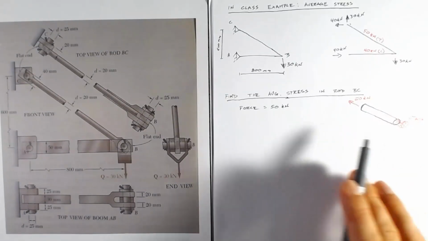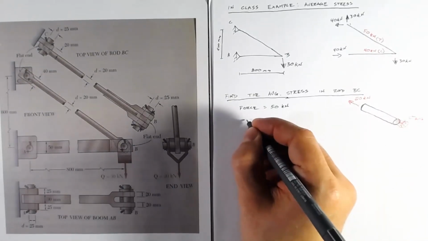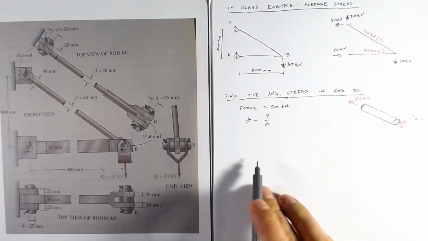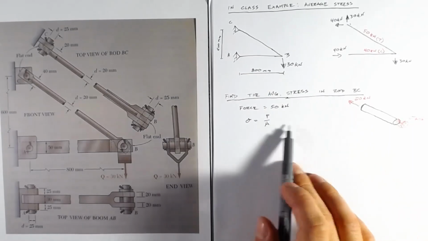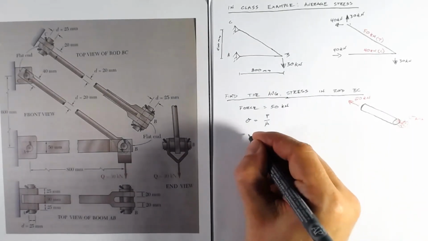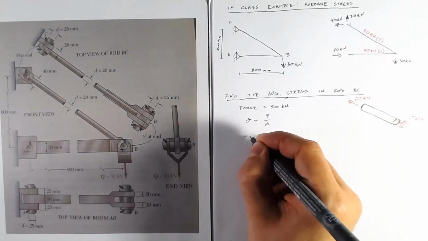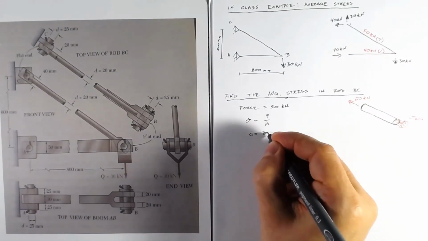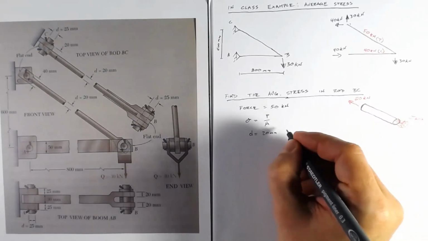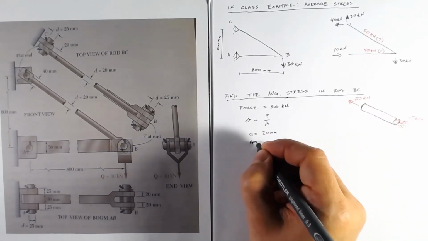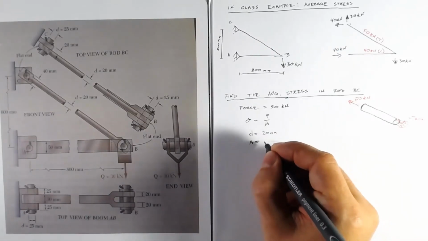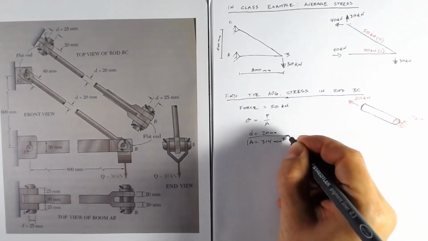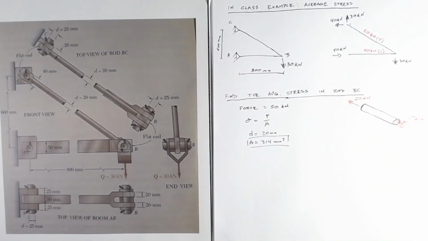So if we know that our average stress equals P over A, we have P, the force, and simply need to find the area. For a 20 millimeter diameter, so D equals 20 millimeters, the area equals 314 millimeters squared. That's pretty straightforward.